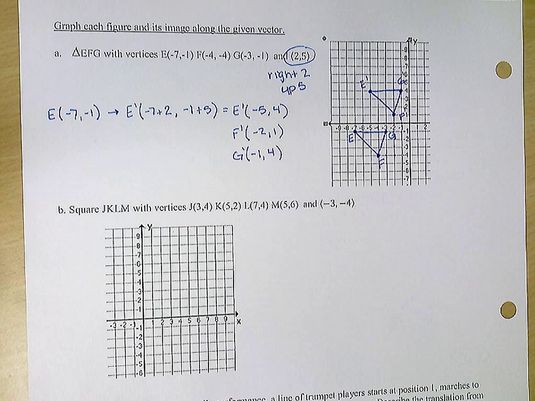All right, try letter B. Plot each of those points to create that square and then move it along that given translation vector.